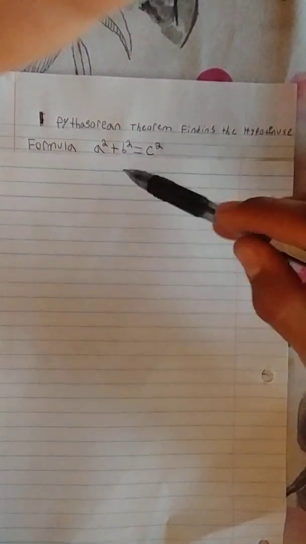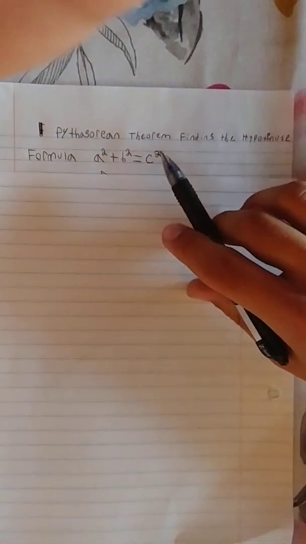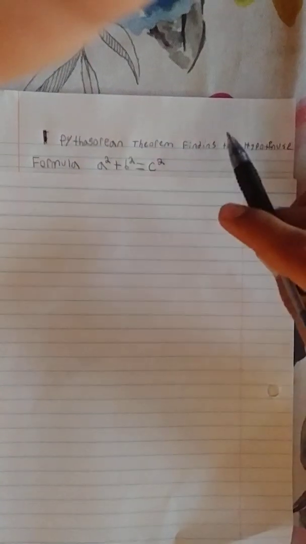First thing you're going to do is write down your formula on each and every question so you make sure that you do not get it wrong. The formula for the hypotenuse is a squared plus b squared equals c squared. All that means for c squared is you're going to put the square root symbol on your calculator, square root it, and that will give you your answer.